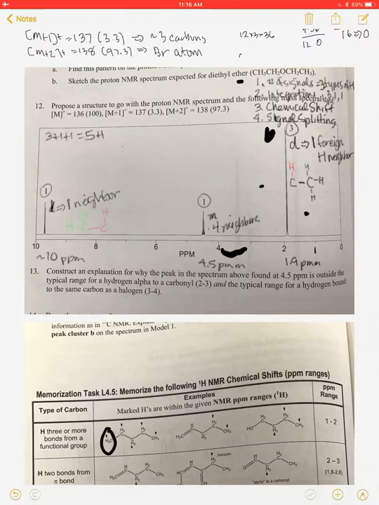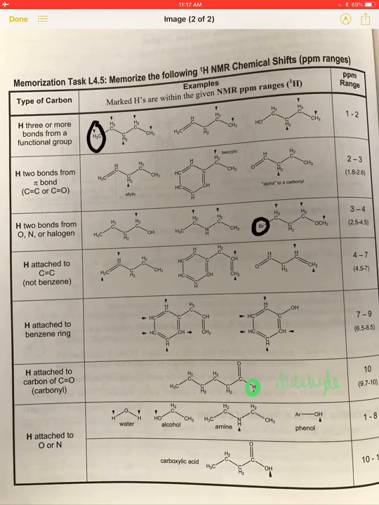So it's shifting it past the 3 to 4 that we'd expect, closer to 5. Well, we do have another functional group on this molecule besides the bromine. We've got the C double bond O. So if we look at our memorization task for a C double bond O, if you look at 2 to 3, there's hydrogens that are alpha to the carbonyl.